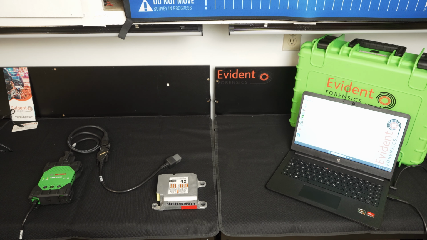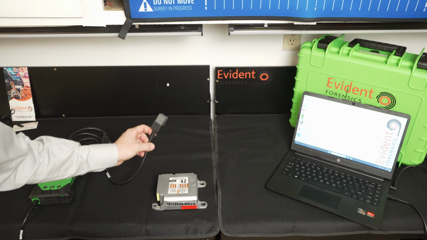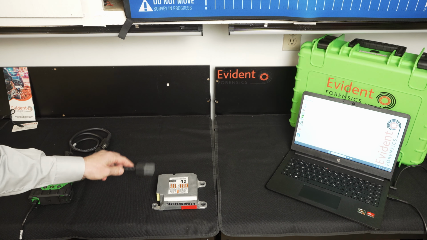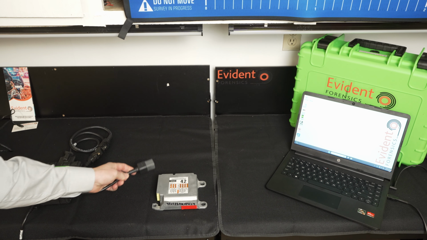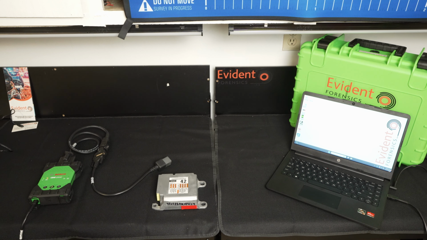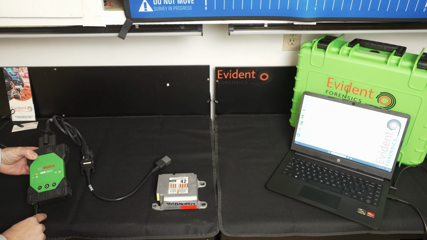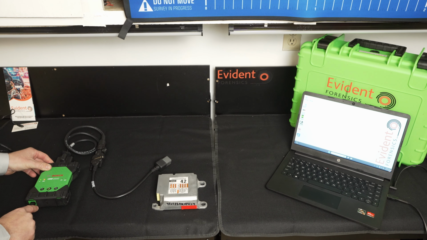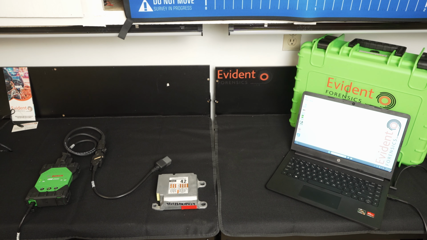But to access that data, we're going to need some special equipment, and that's where my Bosch kit comes in. This cable right here is specifically designed to fit into the center port of this Toyota module. It's called the 827 cable. It's connected to the Bosch CDR900 interface module, which is in turn connected to my laptop over there.